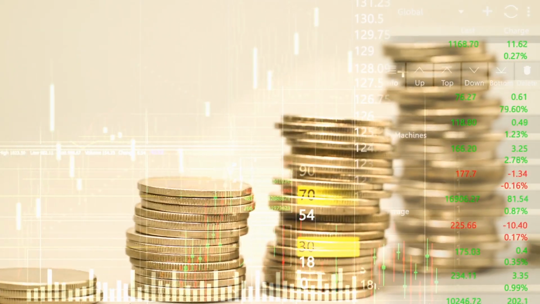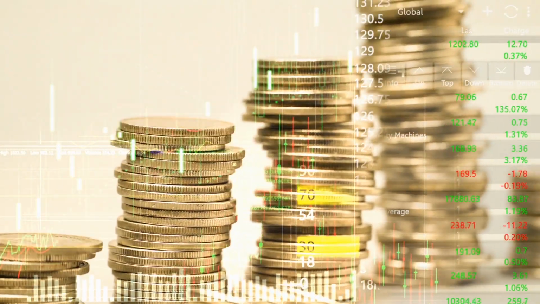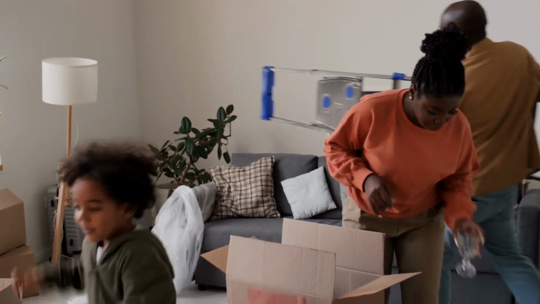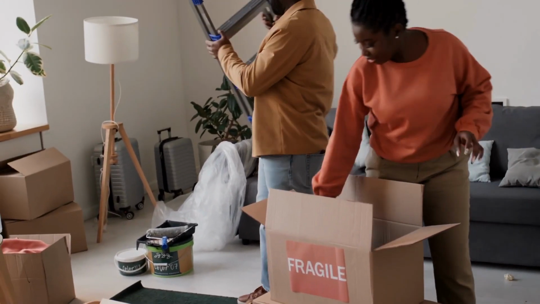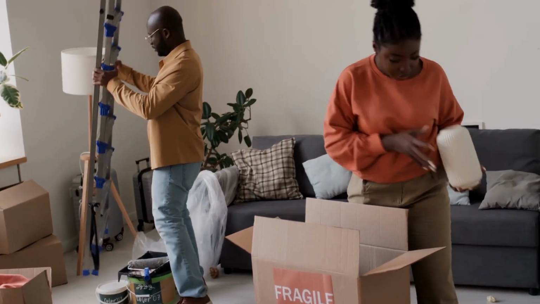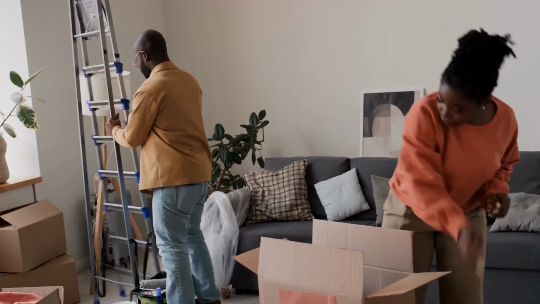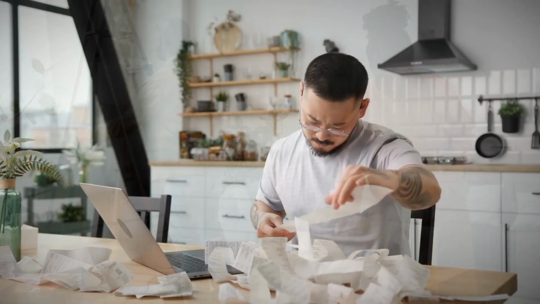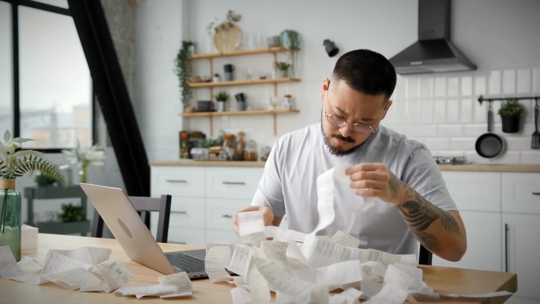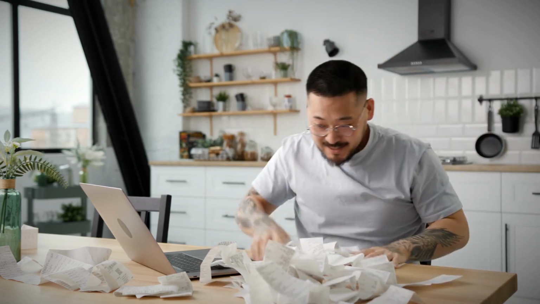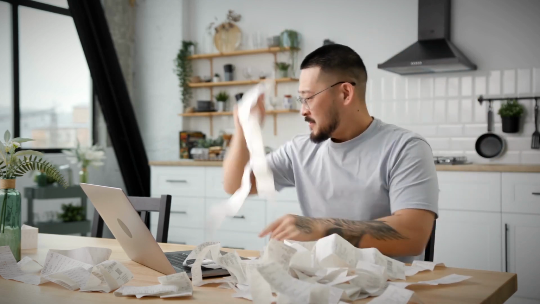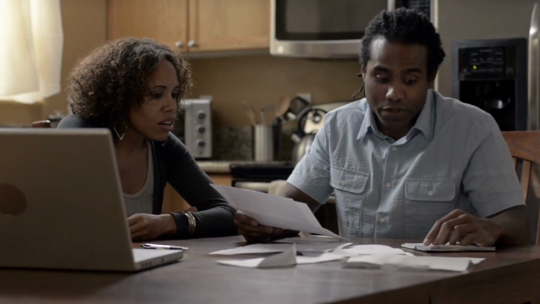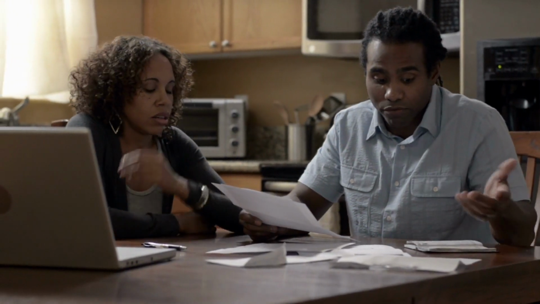Now, let's address a common debate regarding personal residences. Some people argue that a personal residence should not be considered an asset because it typically costs money in the form of maintenance, property tax, and mortgage payments. It doesn't generate income like rental properties do, so they view it as more of a liability.